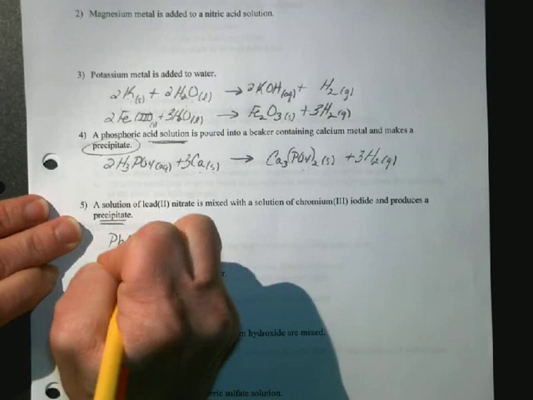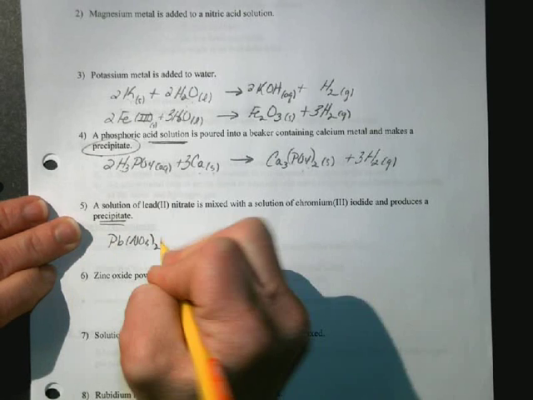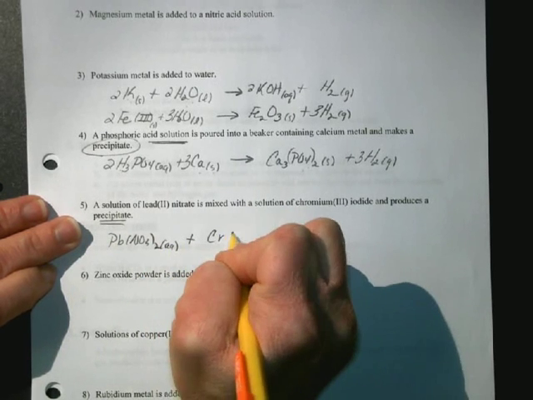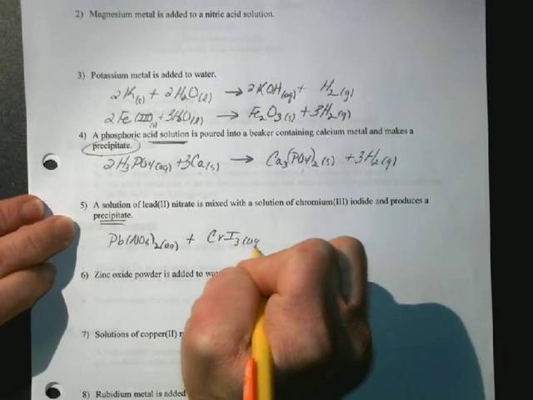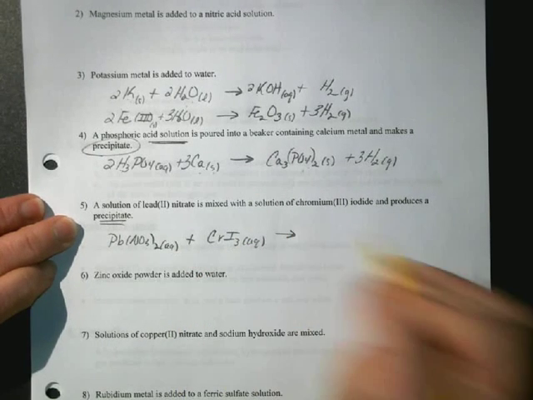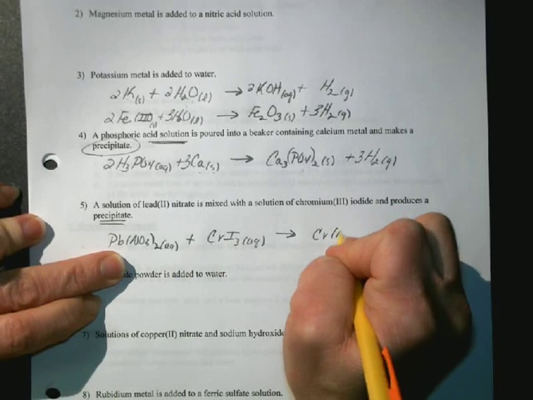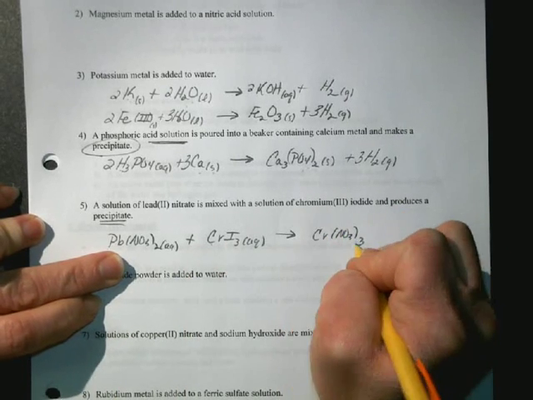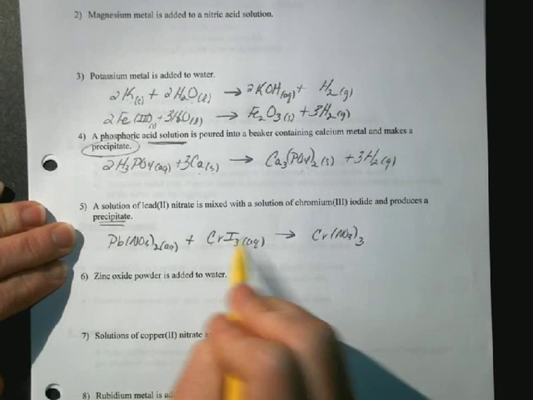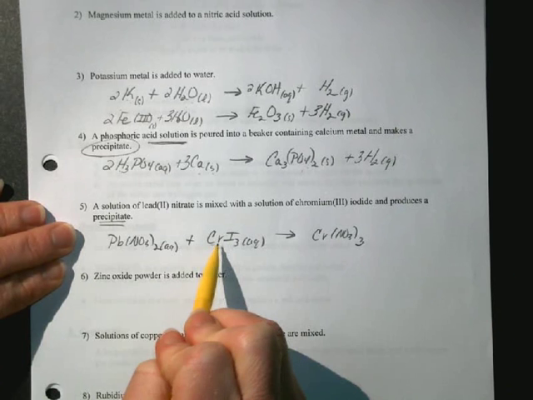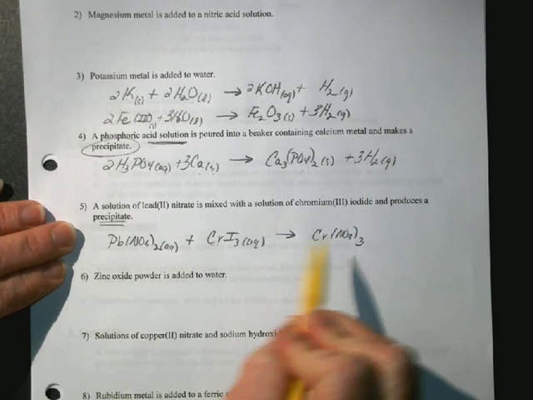So, lead 2 nitrate, chromium 3 iodide solution. Now remember, all nitrate compounds are soluble. Now, unless otherwise told, unless it's an oxidation reduction, then whatever charge the metal ion is showing here should be the charge here.